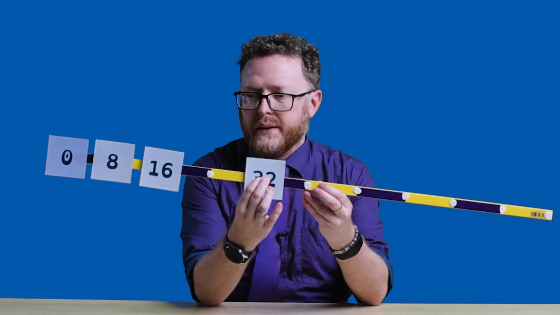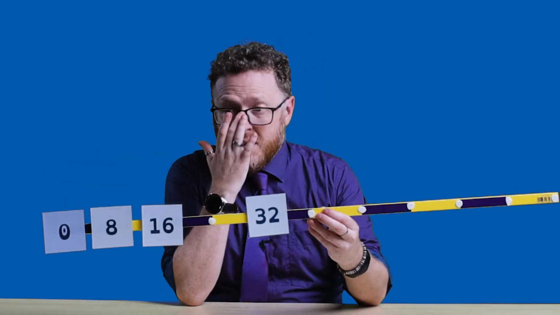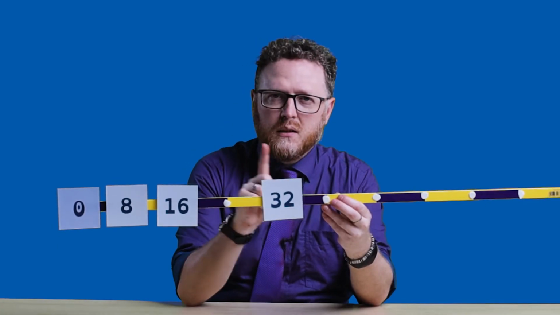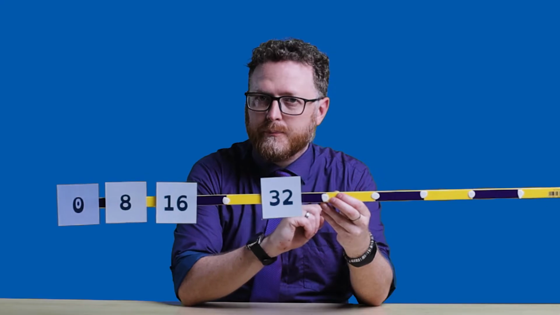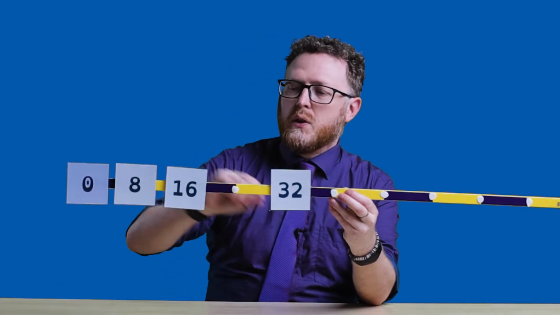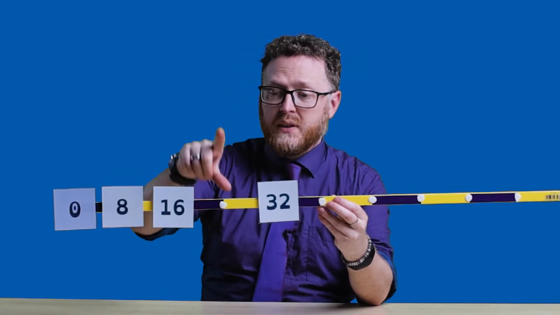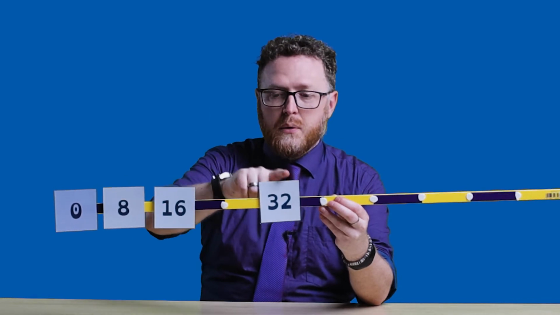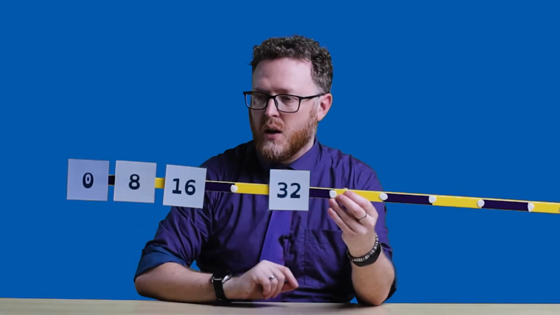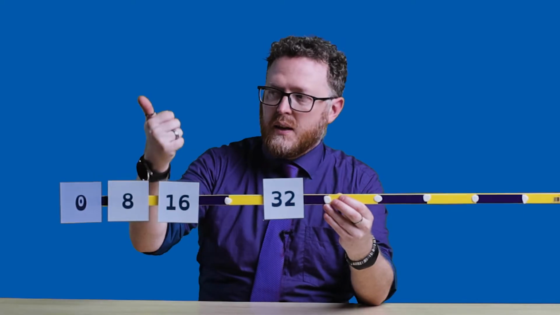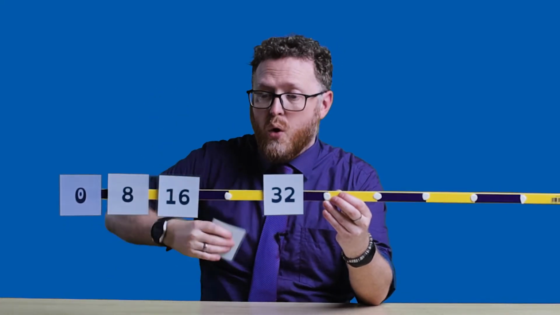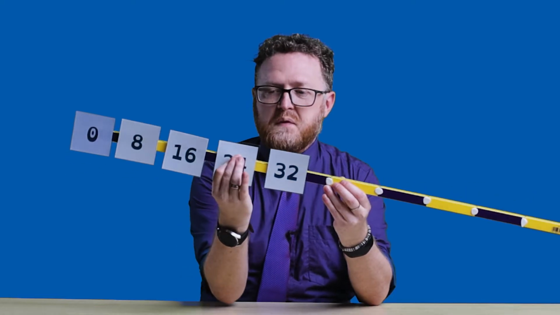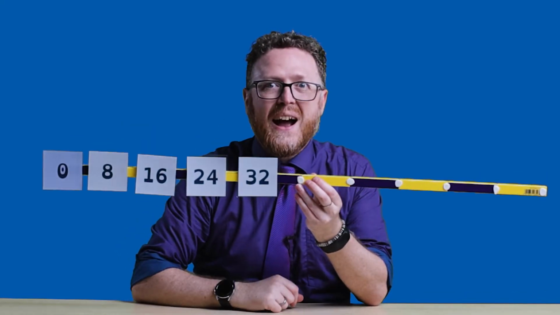There we go. And you might notice we've got a missing number here. Now, how can we find that missing number? Very good. So, 2 ways, like always. We could count up from 16, or we could count down from 32. I'm going to count up from 16, 17, 18, 19, 20, 21, 22, 23, 24. Excellent. So, this number is very important today. This is going to be our key.